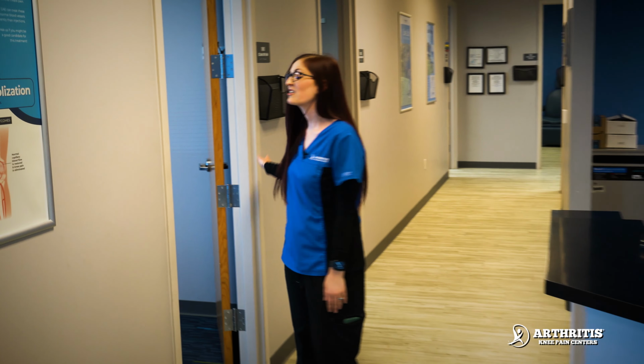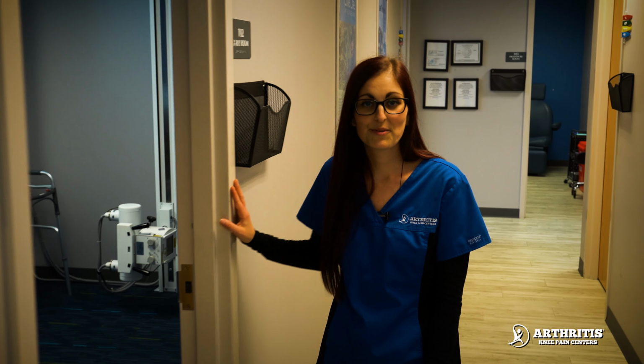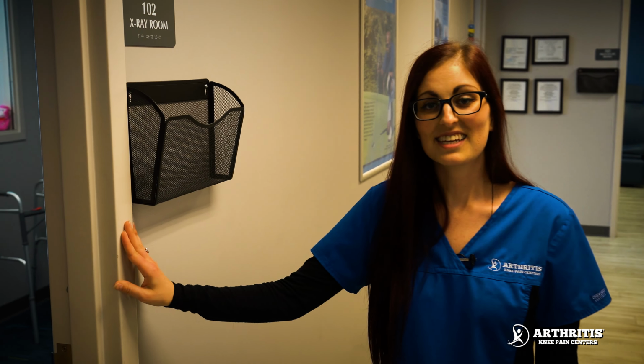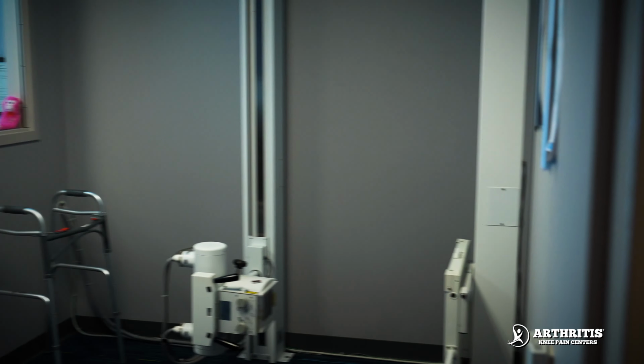Right over here we have our exam room, where we'll be doing the physical exam, medical history, and all preliminary information. This is our x-ray room, where our provider will go ahead and take x-rays and see if you're a candidate for the treatment we offer.